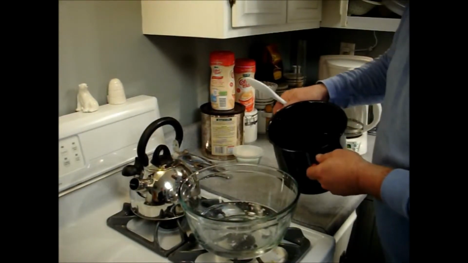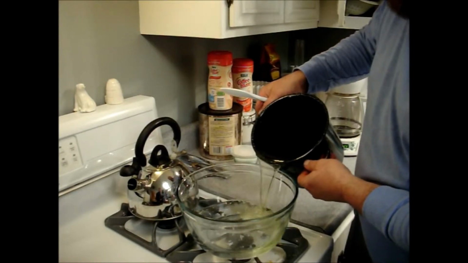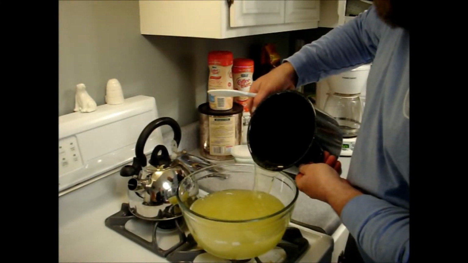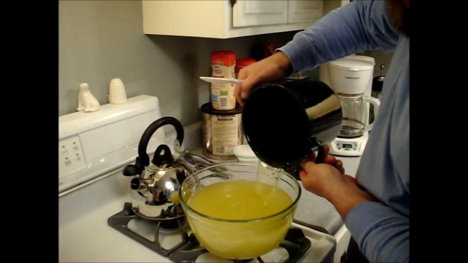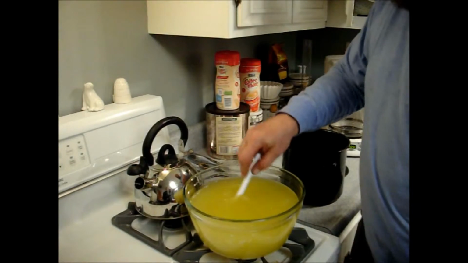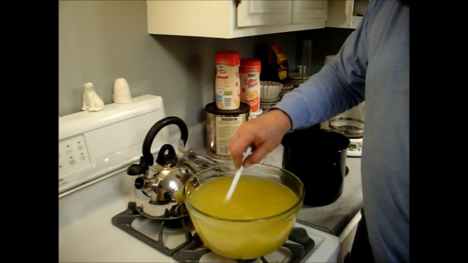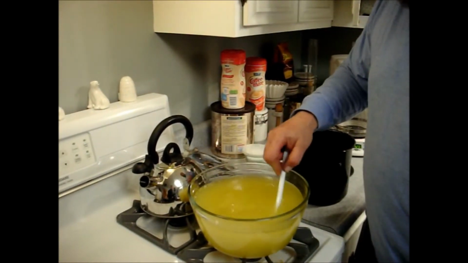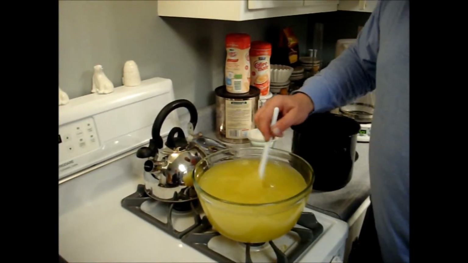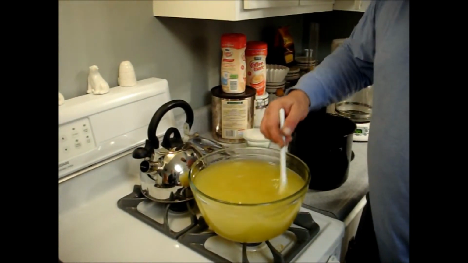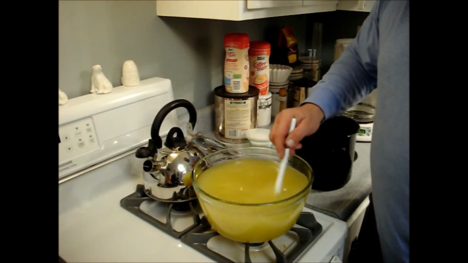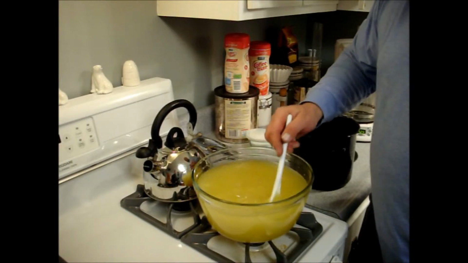Okay, now we're going to start saponification. We're pouring the oil into the lye mixture. Once that's in there, we need to start stirring. And we need to continue to stir. Once that saponification takes place, which is basically a reaction between the oil and the lye, it seems like it takes forever.